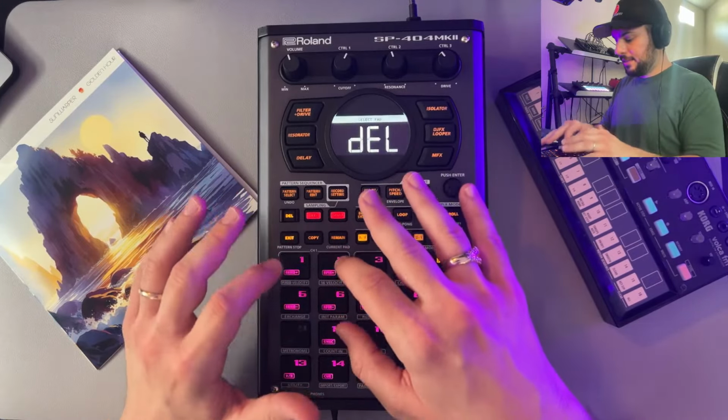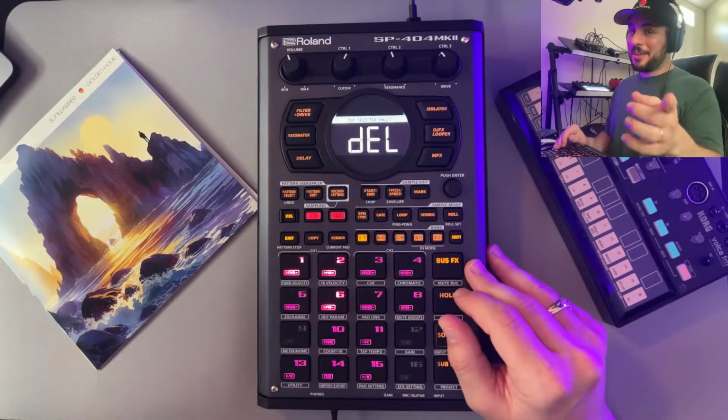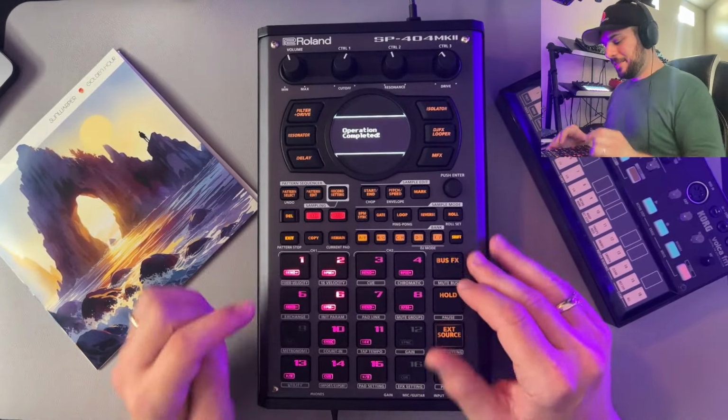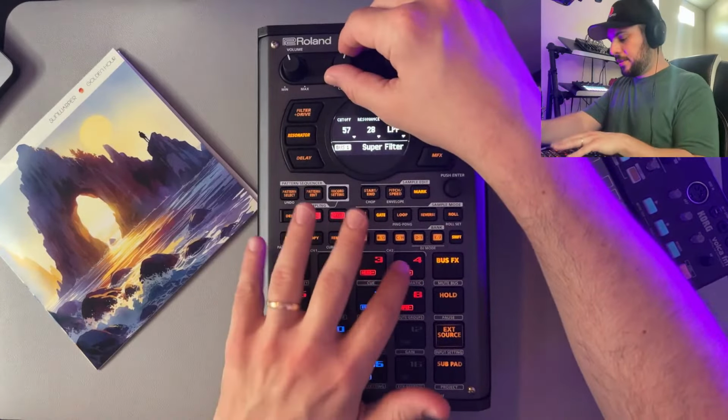Okay, now I know last time it almost didn't work out by deleting, but it did work out in the end. So let's delete that and just see what we got. Okay, so we need to do a filter.